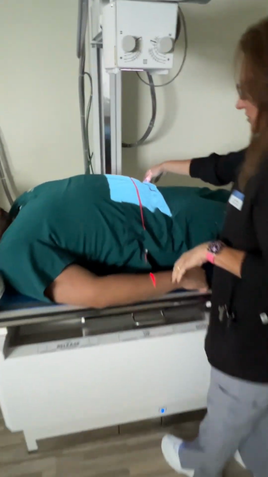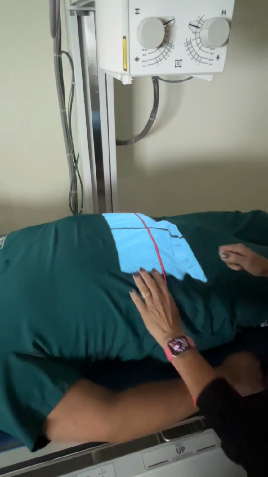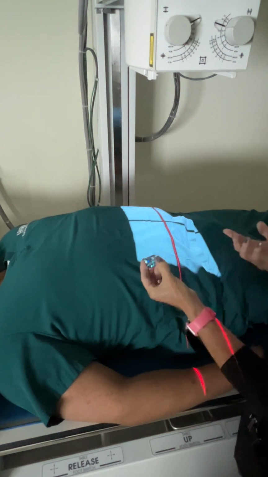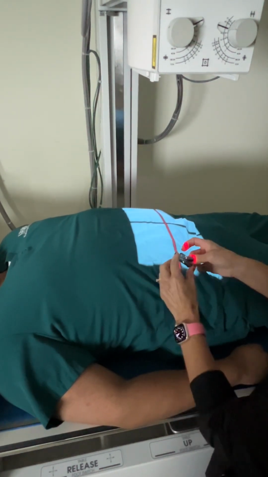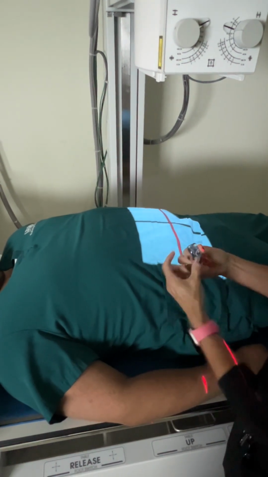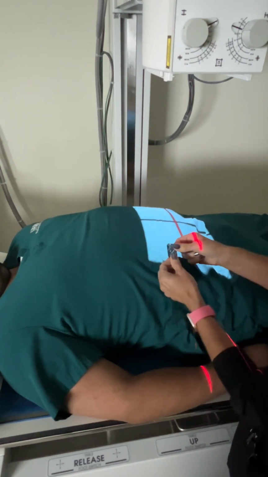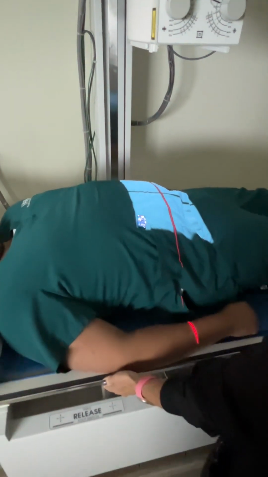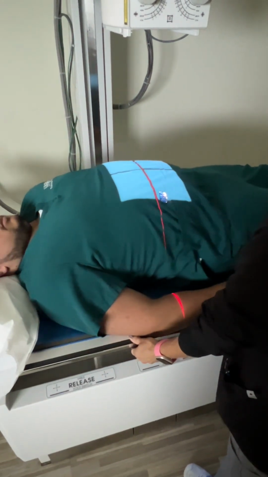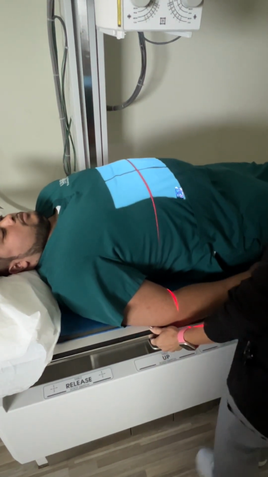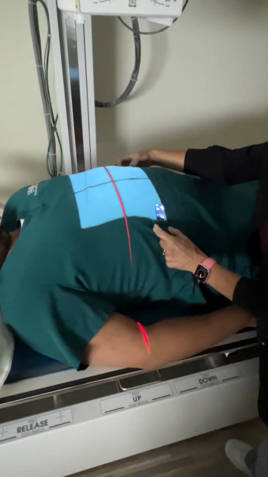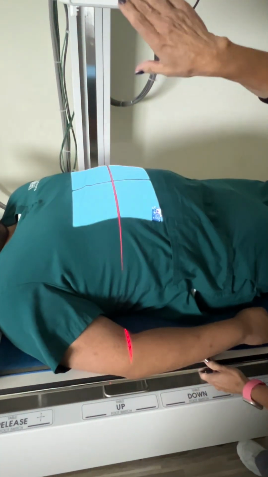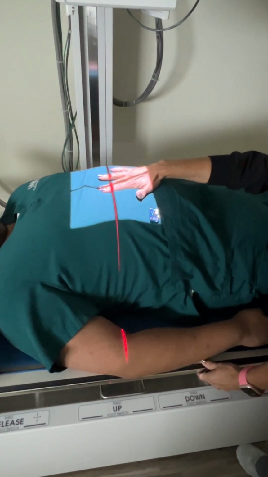So in order to capture the second image, what we do is we have to have overlap. So in order to ensure that I have overlap, what you can do is take your marker or your fingers, either would work. The marker this way is 2 inches, this is 1 inch. So I need at least 1 to 2 inch overlap. So if I put the top of my marker in the light field and I move my patient down so that my marker is in the bottom of the light field, then I know that this area right here is overlapped and it'll be on both images. So that's how I ensure that I have overlap so that the radiologist isn't going to miss anything.